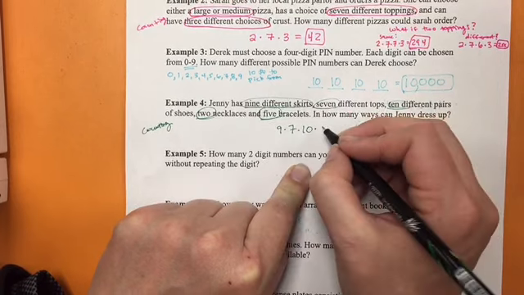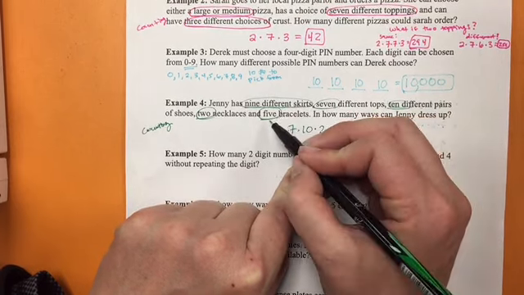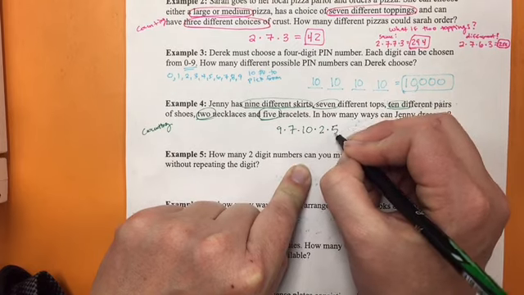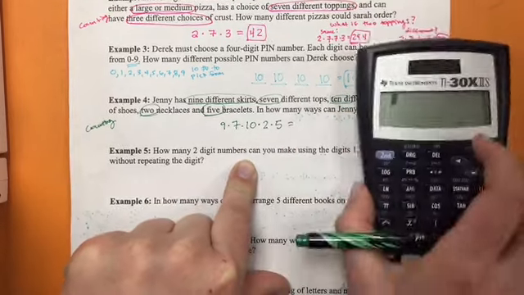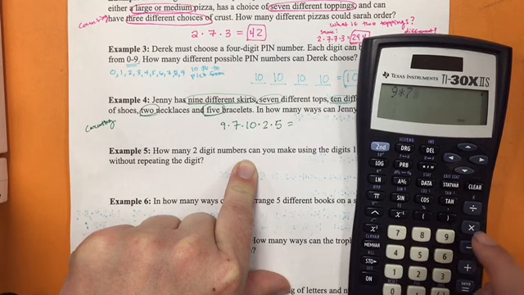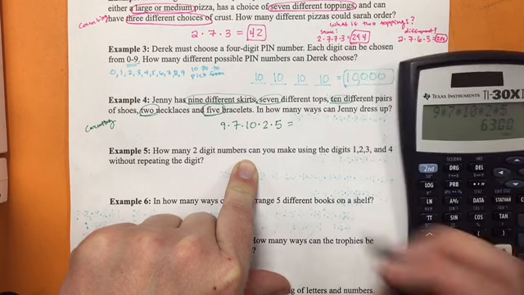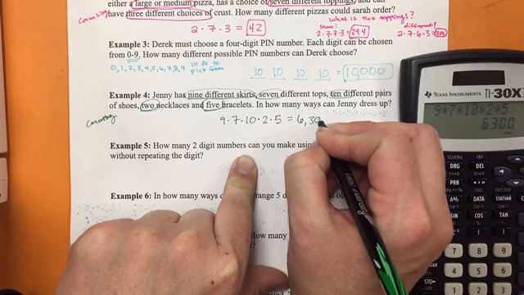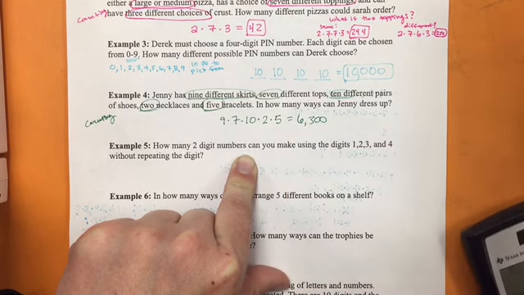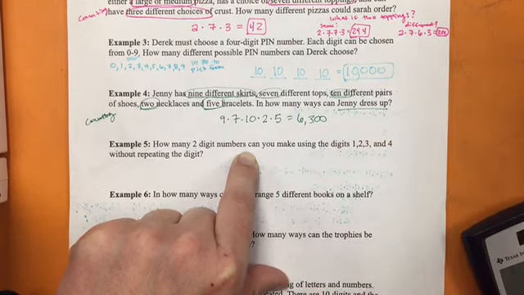We're going to say she can only wear one at a time, and 5 bracelets. That's 6,300 different ways Jenny can dress up.